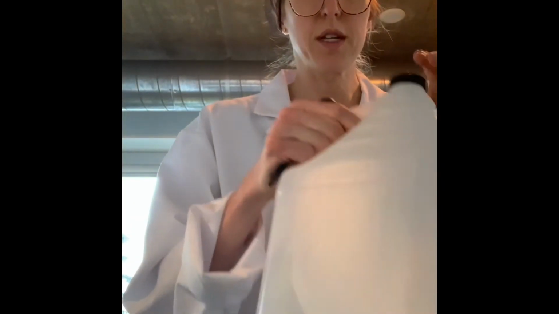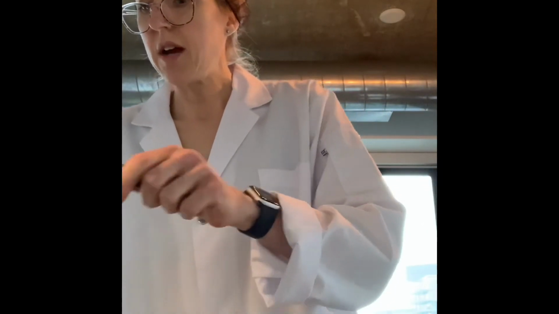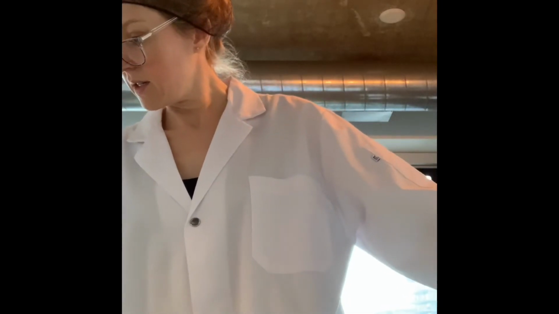So now I'm just going to add my vinegar. It calls for 1 tablespoon of vinegar. Okay, and now I'm gonna remove this off the heat, and we're gonna put the timer on for about 5 minutes.